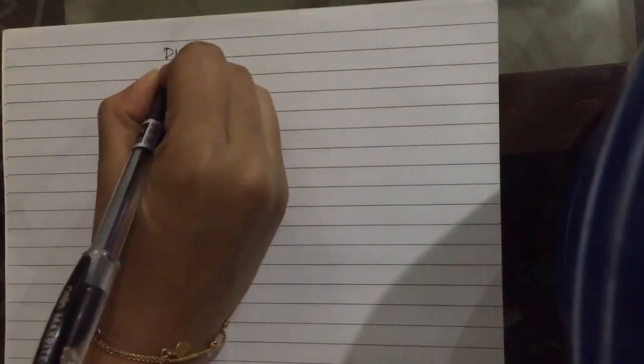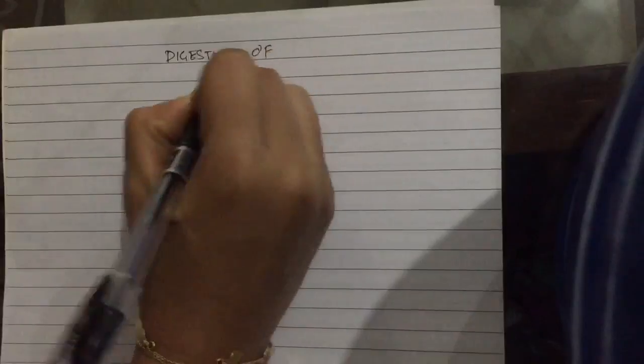Digestion of carbohydrates. Here I have written in short form carbs. So whenever I say carbs, I would mean carbohydrates. So digestion of carbohydrates. To understand digestion of carbohydrates, first we need to understand two main things.